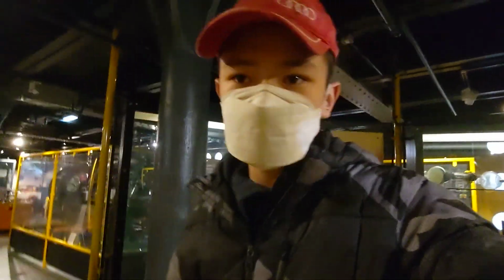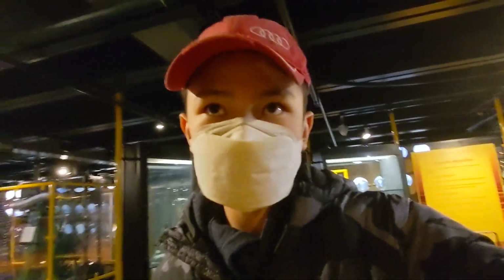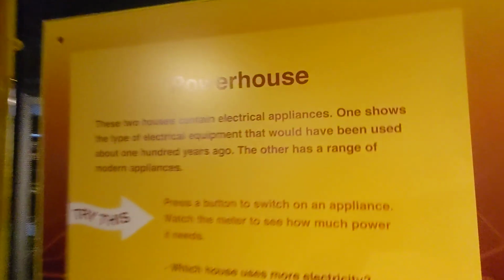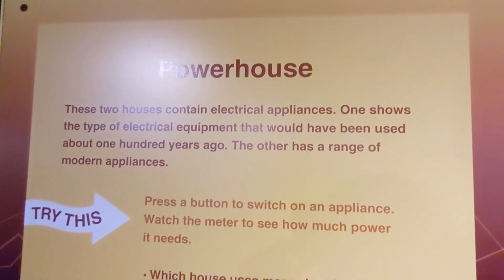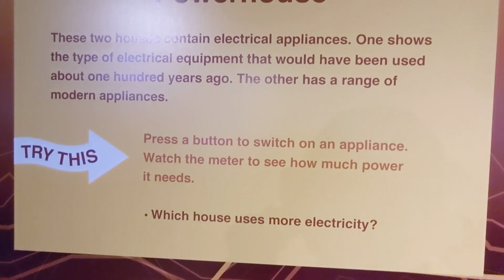So, what do you think of it? This is the powerhouse.